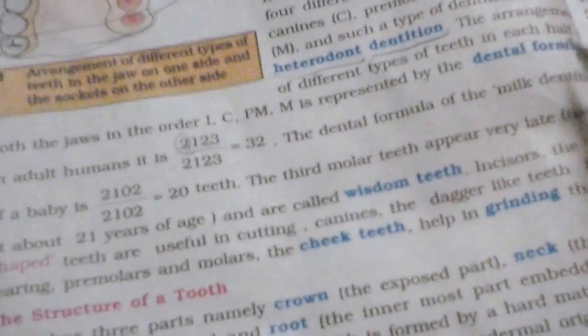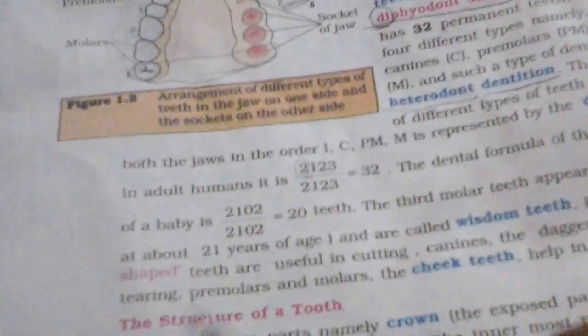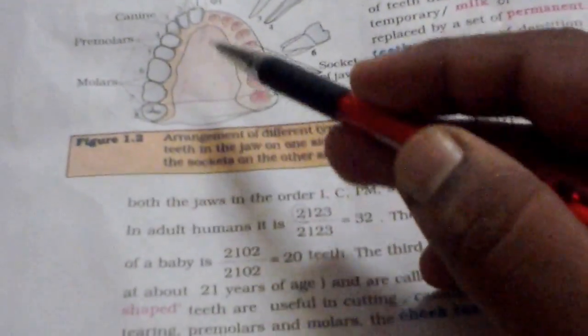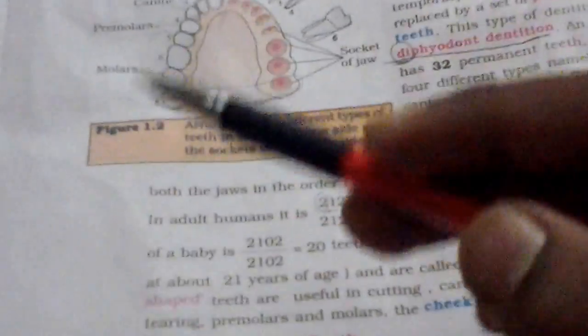This is called the dental formula. So the dental formula is the arrangement of teeth in half region of your mouth.